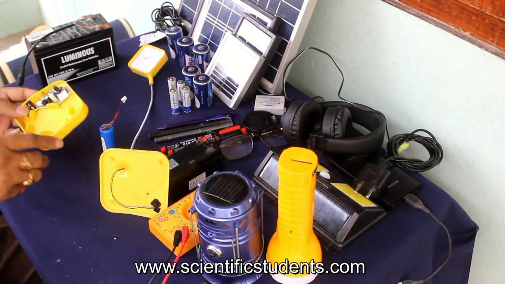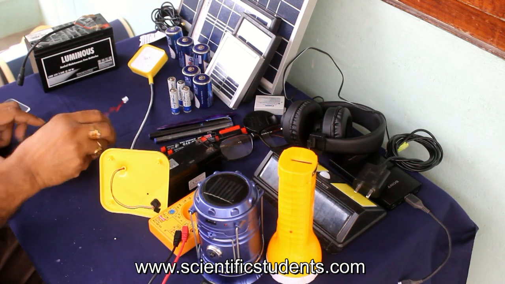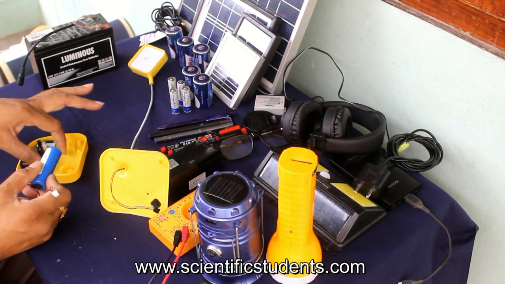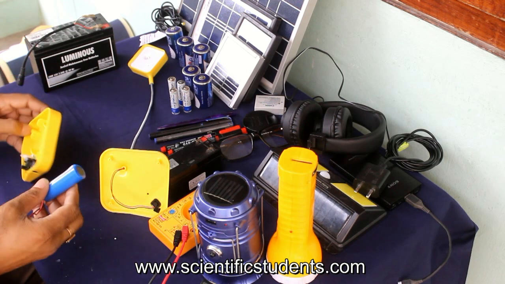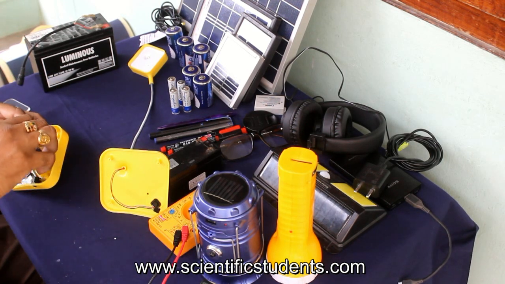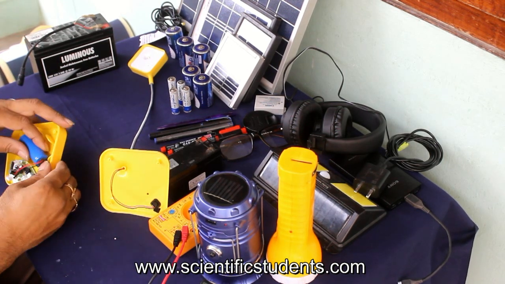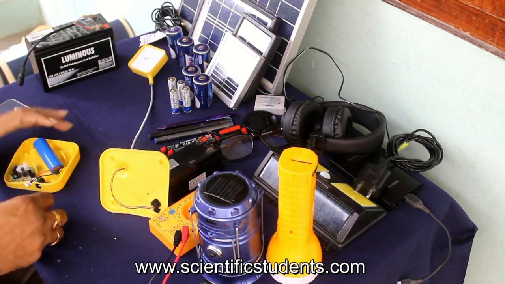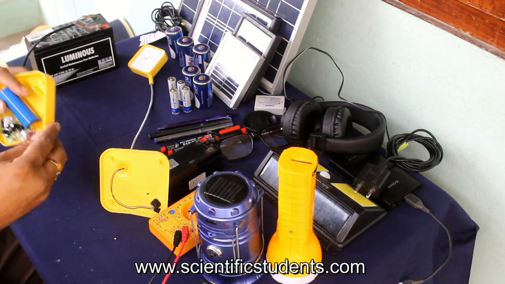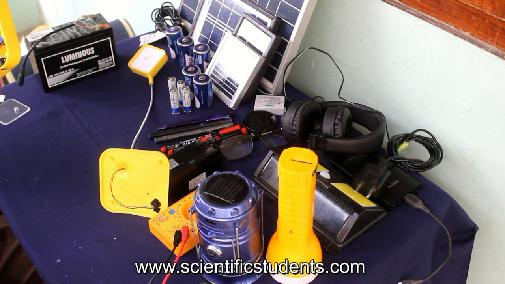Now what do we need to know? There are two connectors. One is the battery connector. You can keep two batteries. As of now, at this point of time, we have one battery here, so I'm connecting this one battery here. Before connecting this battery power to this, we need to make sure plus to plus and minus to minus. Red is positive.